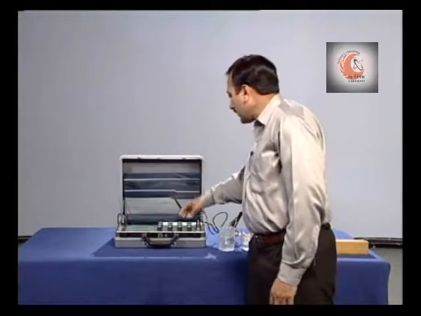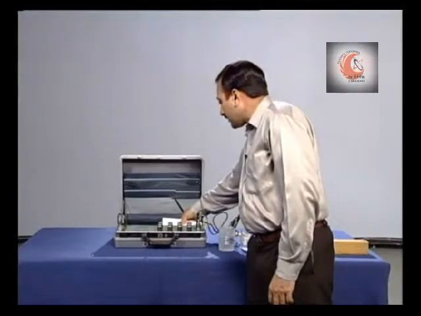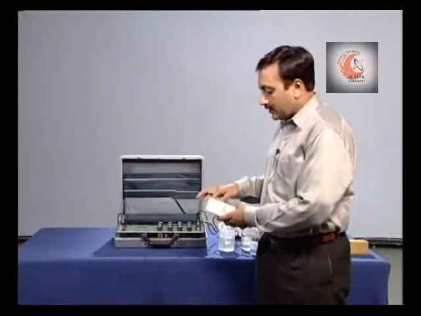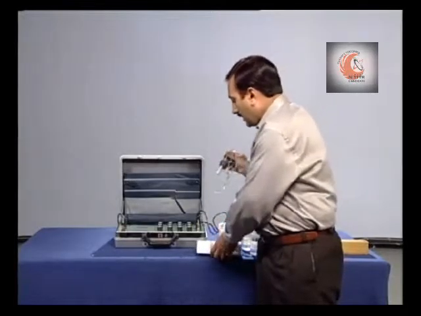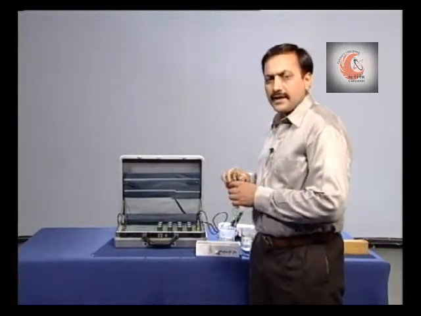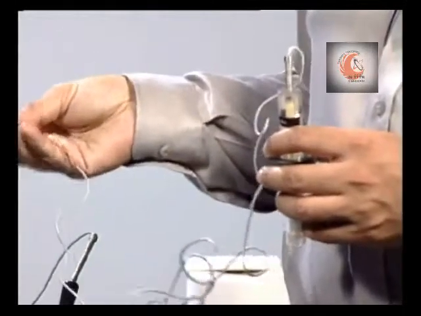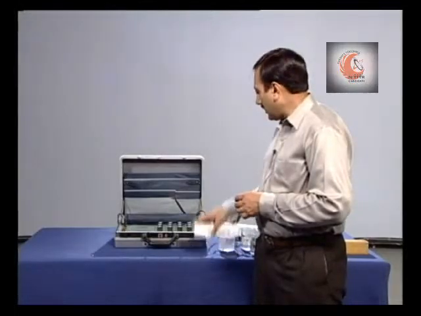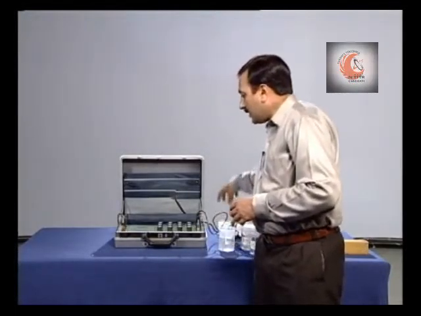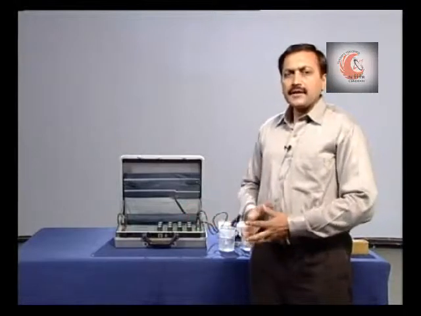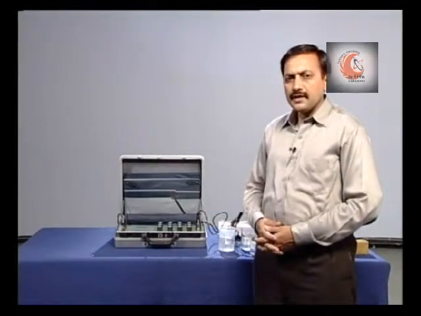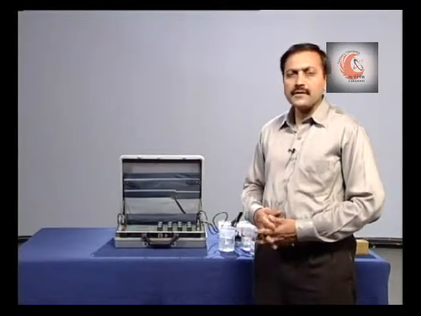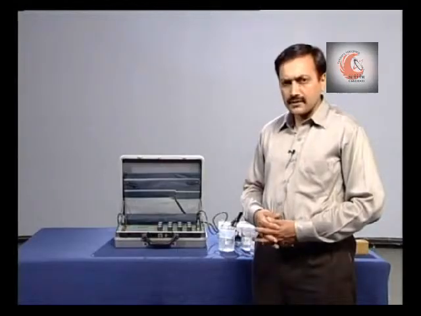In the same manner, if we want to measure dissolved oxygen, we will connect the DO electrode and, following the standard procedure, after calibrating the instrument, we can read the DO value. The instrument is quite convenient to be carried to the field. Now, we will see another similar type of equipment, but with better precision and accuracy.